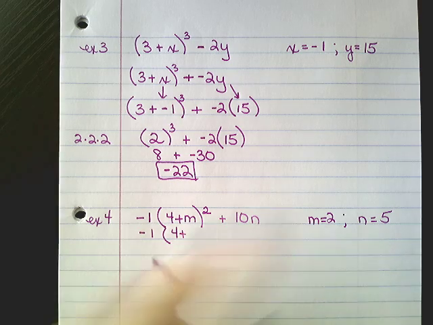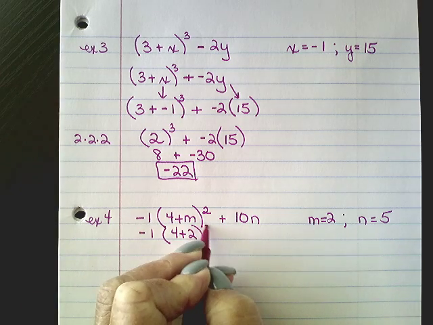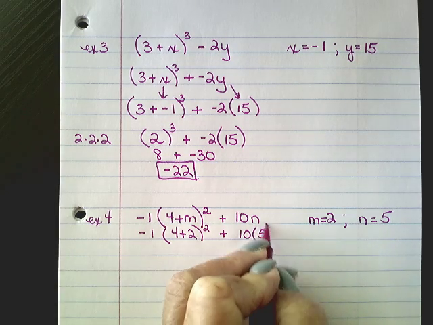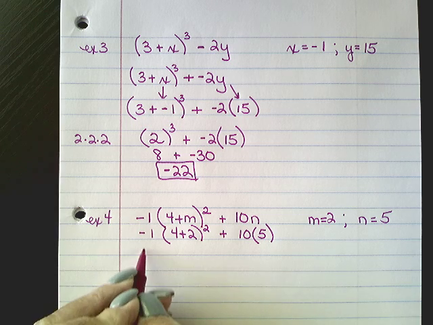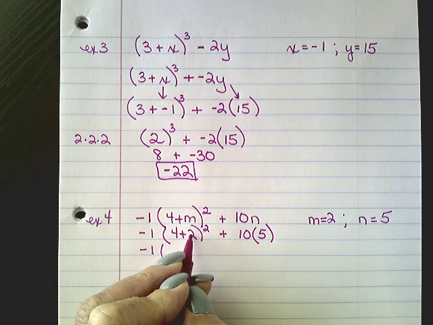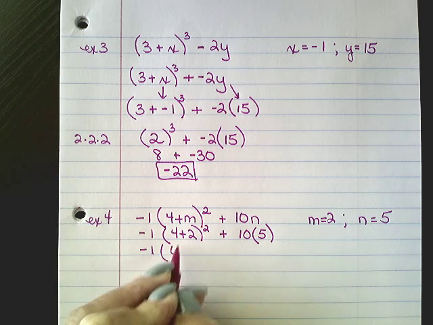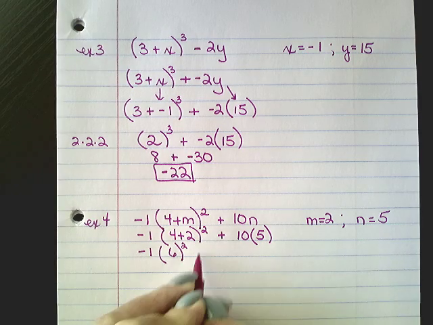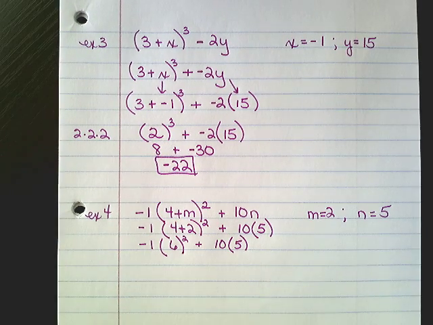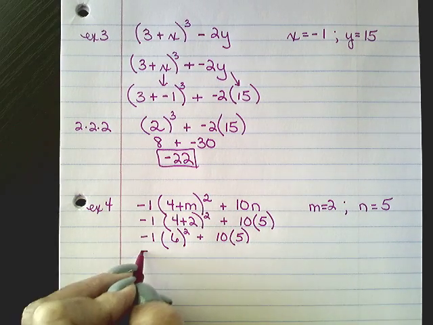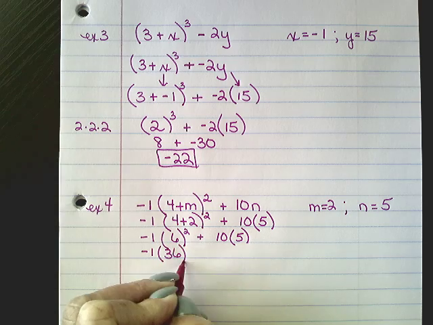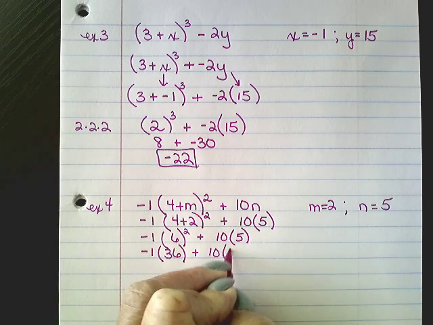4 plus m is 2 raised to the second power plus 10 times n, which is 5. So negative 1 times 4 plus 2. 4 plus 2 is 6 raised to the second power plus 10 times 5. Now, order of operations, we do our exponents first. So negative 1 times, what's 6 times 6? 36 plus 10 times 5.